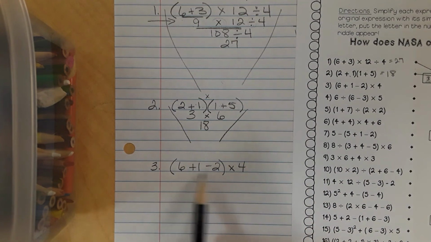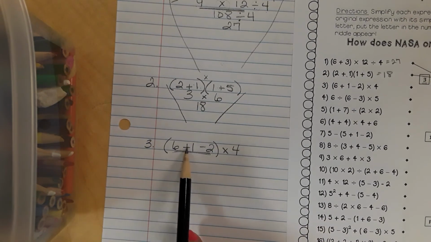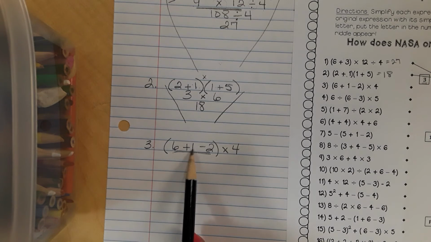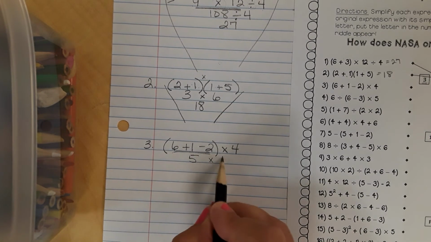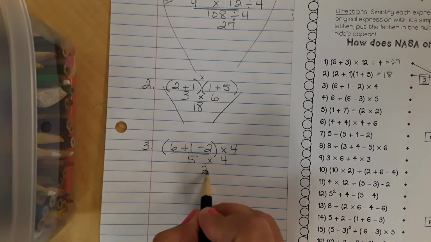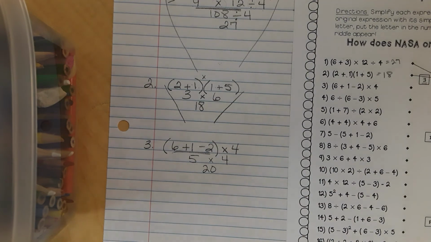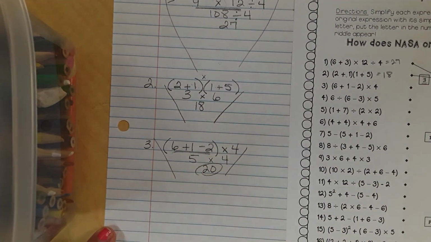Well, we got to do parentheses first because our rules say so. 6 plus 1 is 7, minus 2 is 5. Then we bring down the rest of our problem. 5 times 4 is 20. Steps are really important, so we need to make sure that we're getting those steps in. Okay? So now we worked our way down. We have an answer. 20 is our answer.